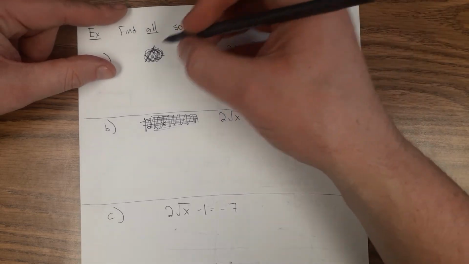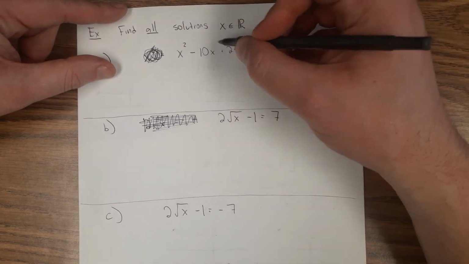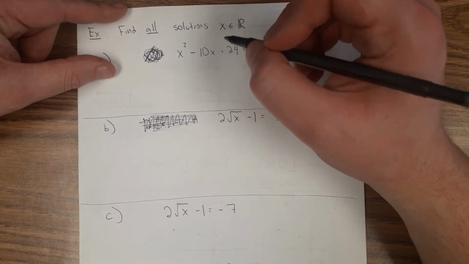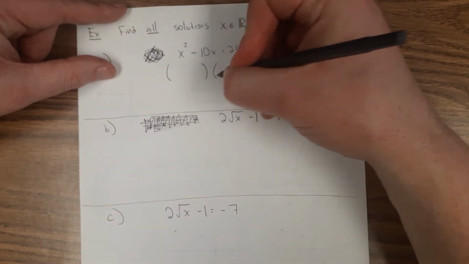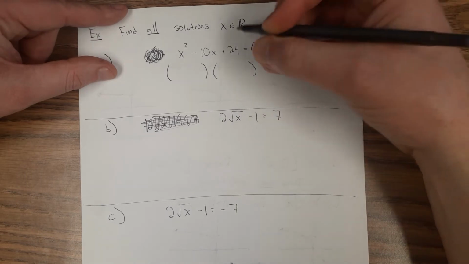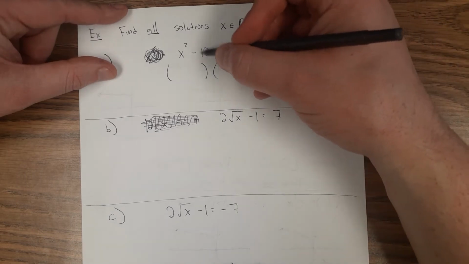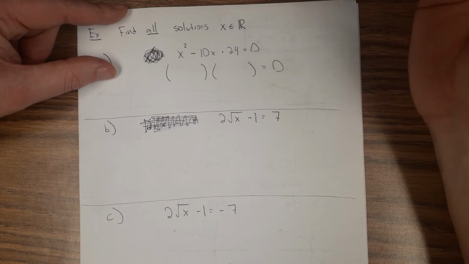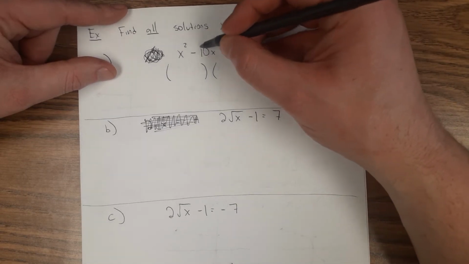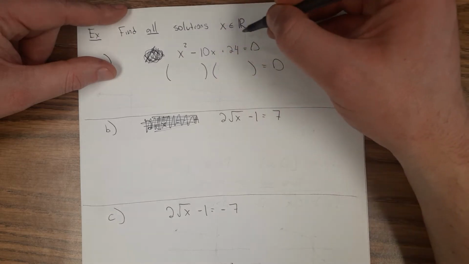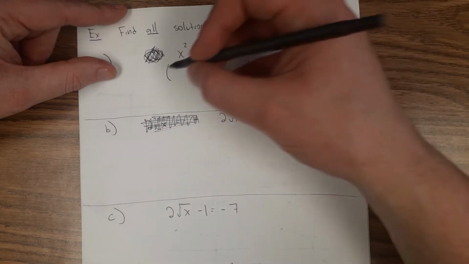This is a factorization problem. Of course, you can use the quadratic formula, but I prefer to try to factor it first. And this is where you try to think of the two numbers that multiply out to 24 and add up to negative 10. I'm thinking 6 and 4, and it would have to be a negative 6 and a negative 4, because those would add up to negative 10, and they would still multiply out to positive 24.